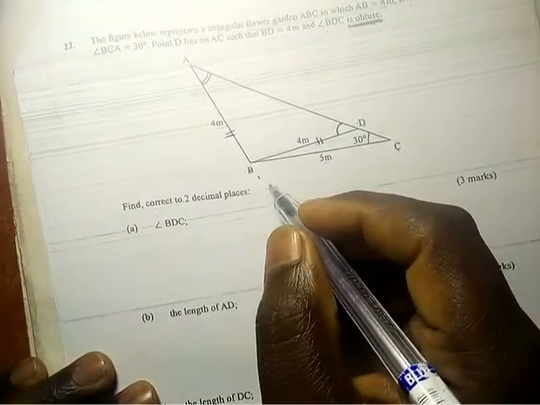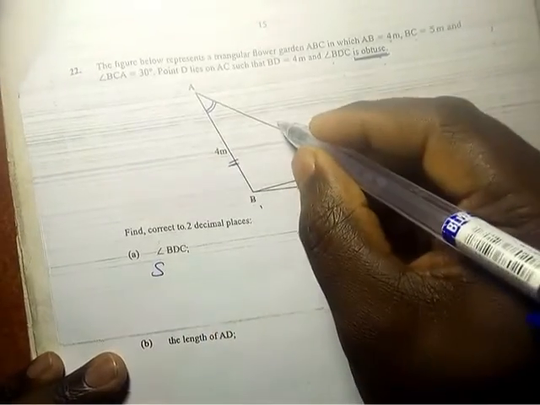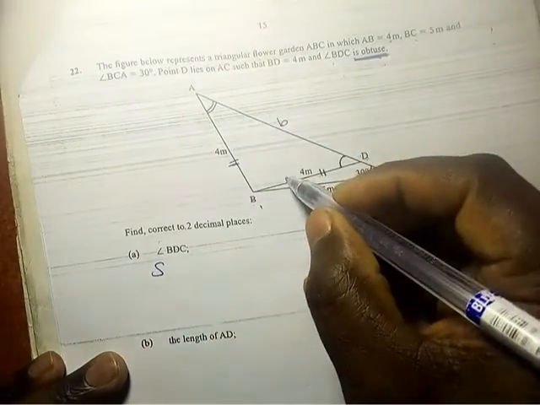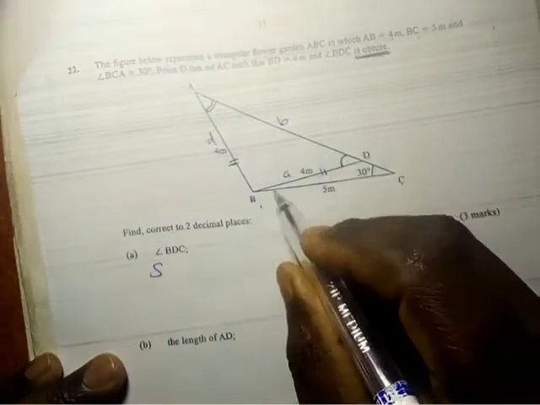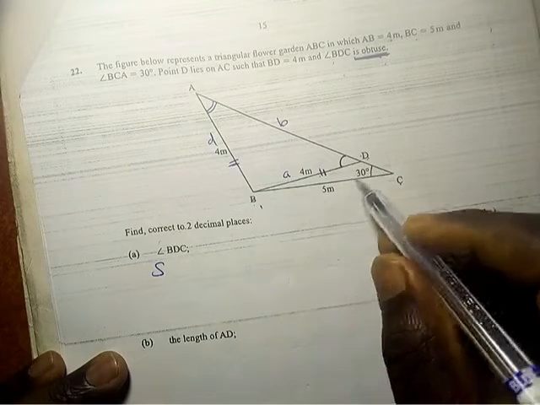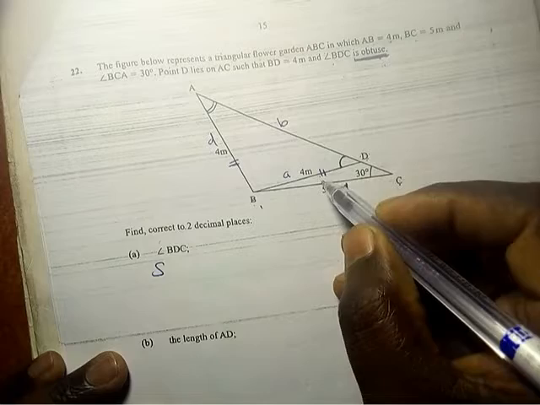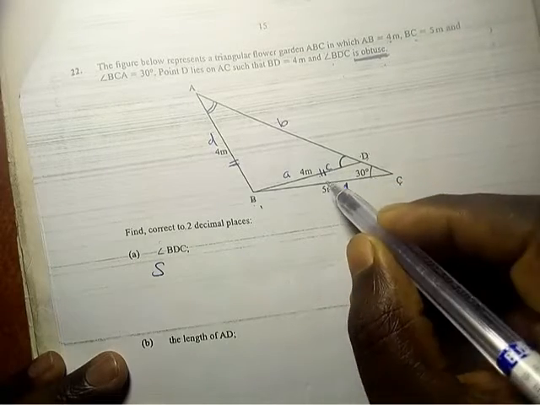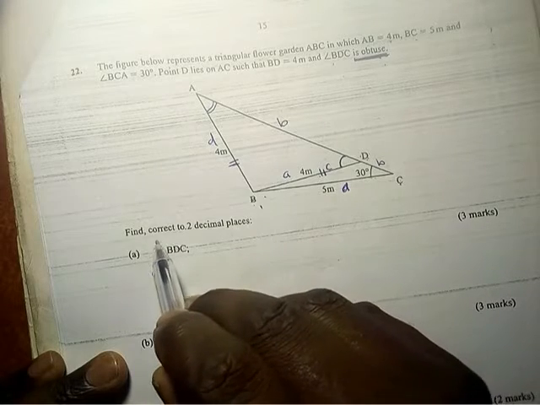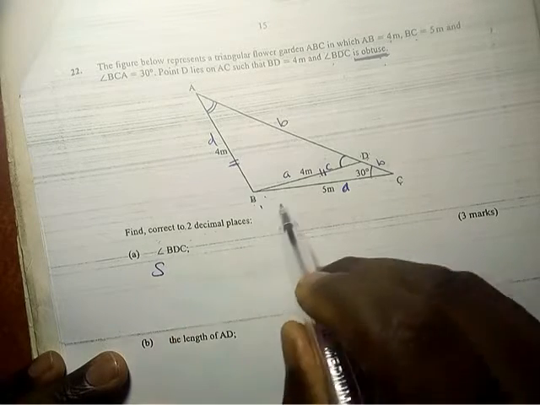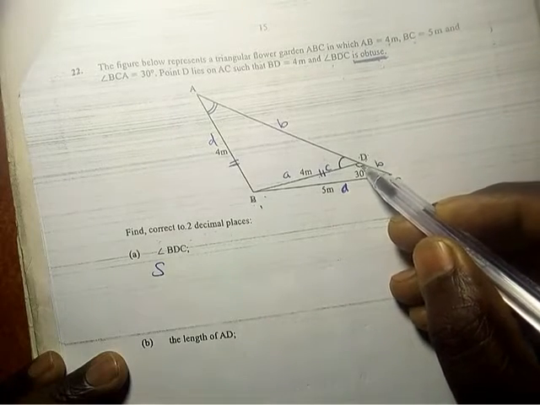This one we are going to use the sine rule. This is B, this one is A, and this one is D. Considering that this is the small triangle, the opposite here is D, the opposite here is C, considering this one, and this one is B. So we want to find, to one decimal place, angle BDC. We want this angle here.